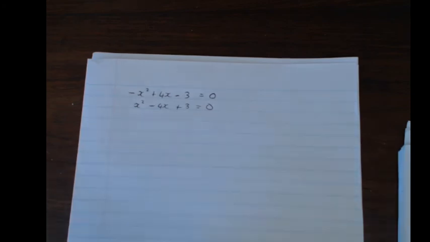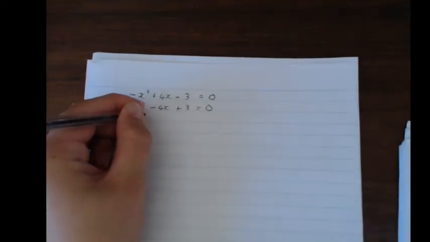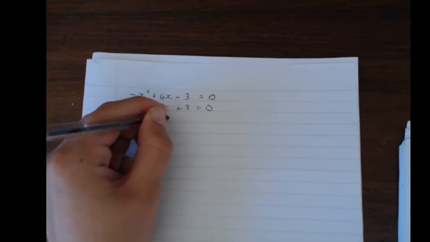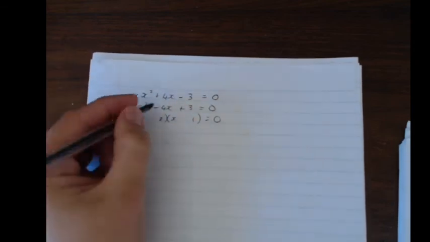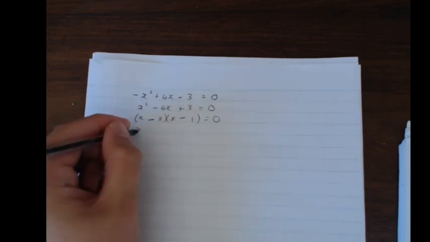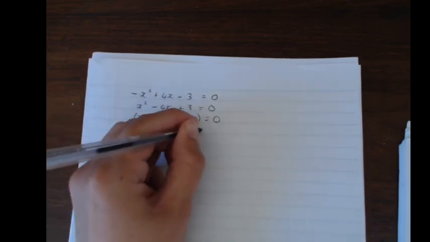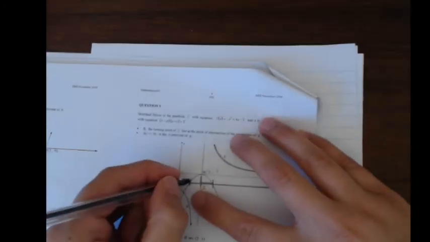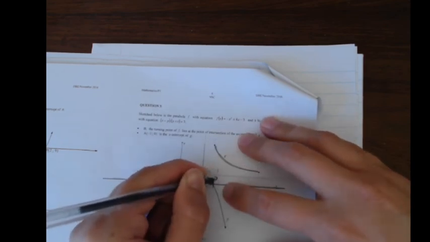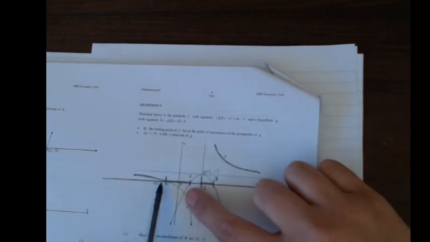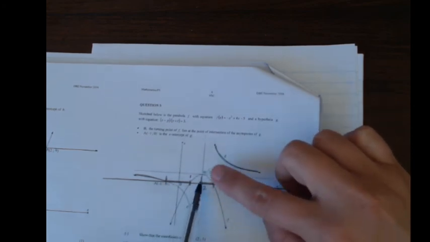Factors of 3 that I add to get 4 are simply 3 and 1. And these signs are the same, both negative, so x is 3 or x is 1. Those are the x-intercepts of the parabola. Since this one is first, that's 1 and this is 3. And my result lies between negative 1 and 1 and then between 2 and 3.